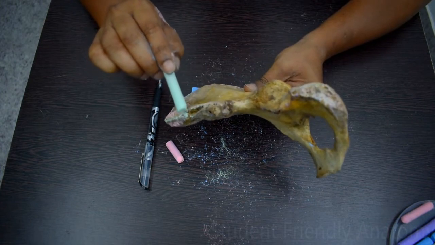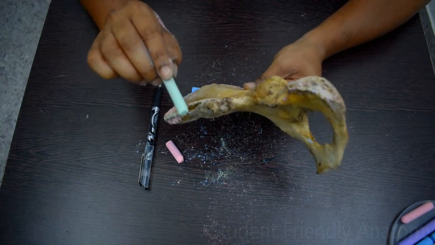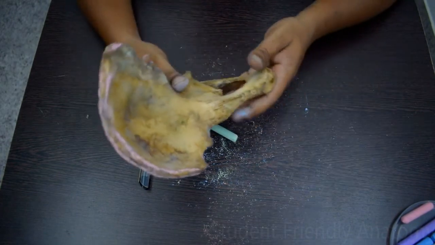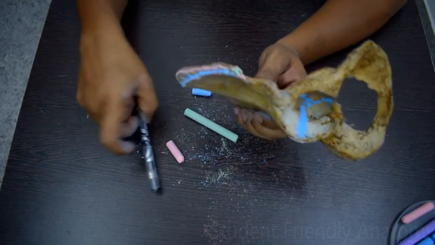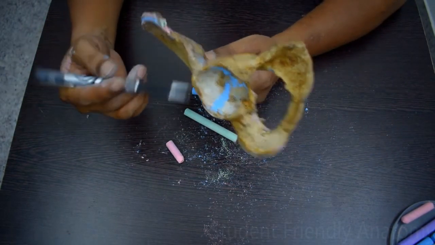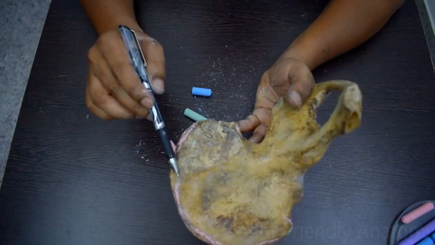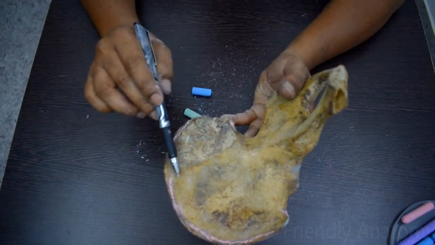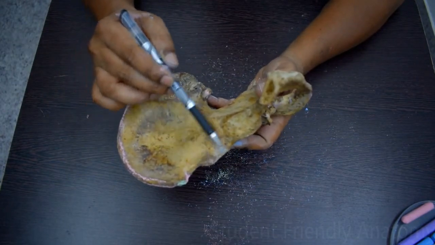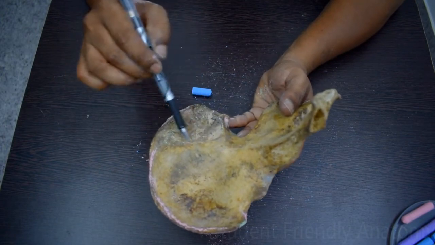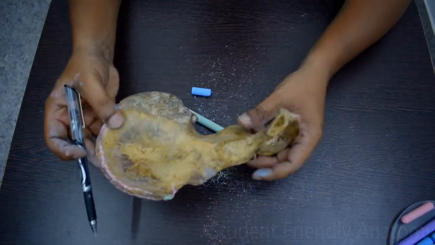This posterior superior iliac spine gives attachment to the sacrotuberous ligament. That's it. Then we will see borders. The ilium has an anterior border, posterior border and intermediate or medial border, right? So this is the anterior border, this is the posterior border and this is the medial border. Now we will see one by one.